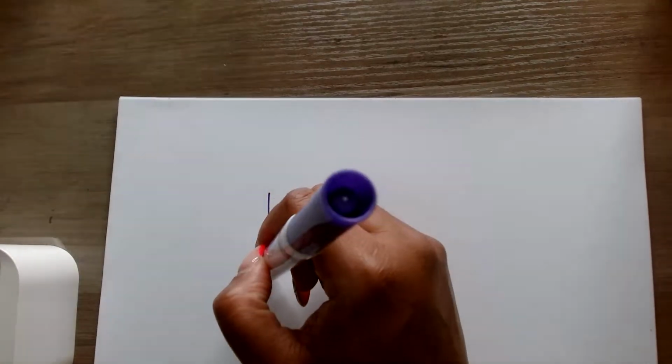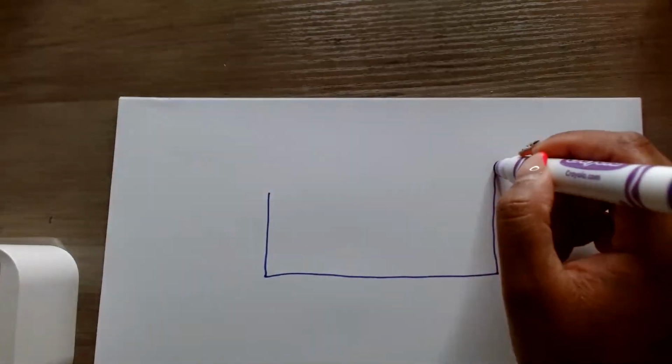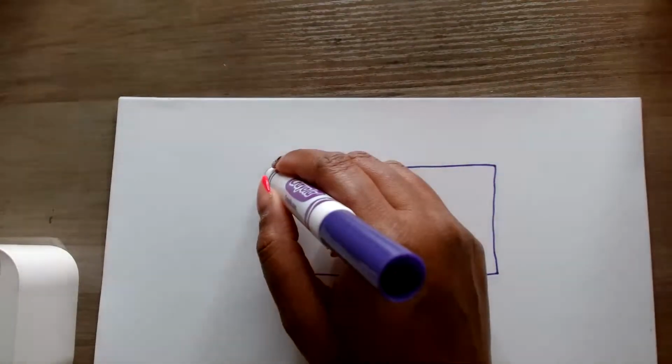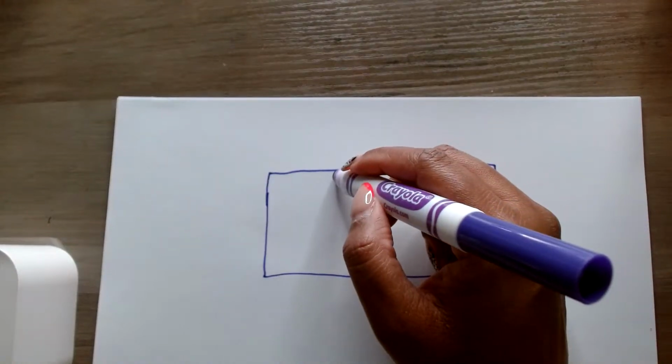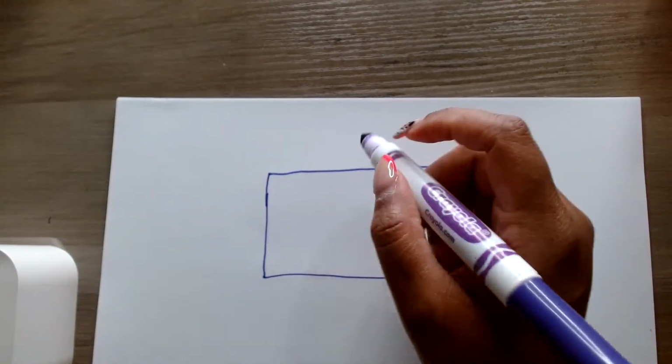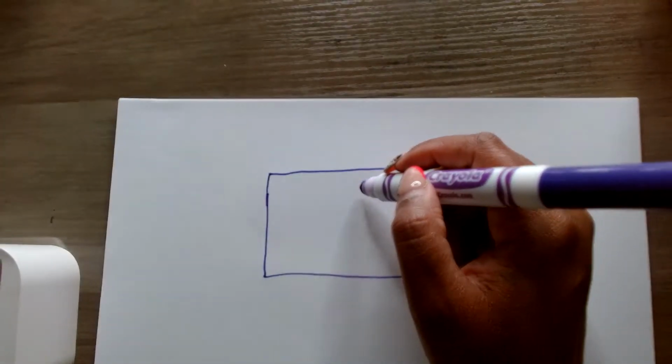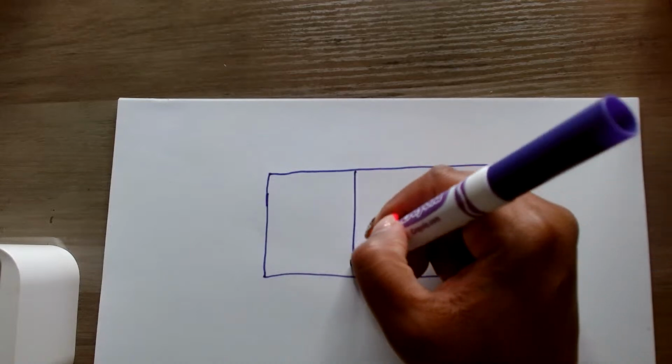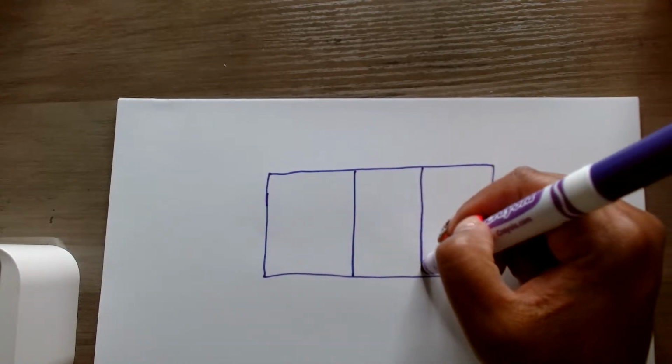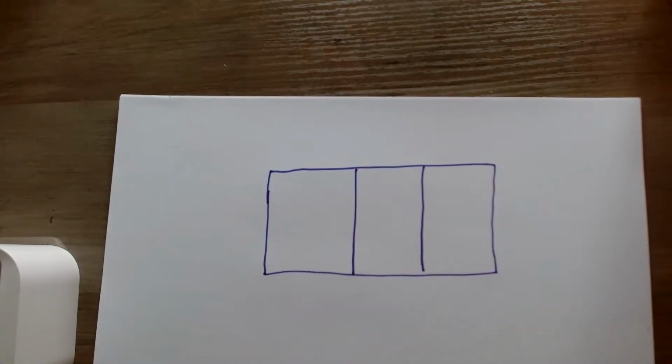Okay, let's see. So we want to see this using the box method. And so using the box method is still like the regular way, except for instead of bringing stuff down, we bring stuff up.